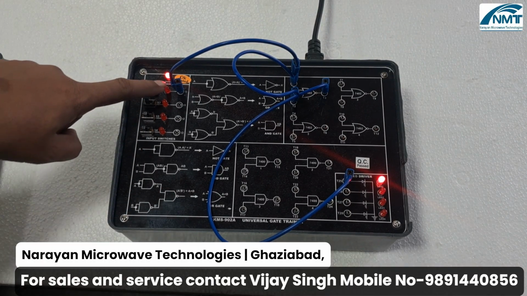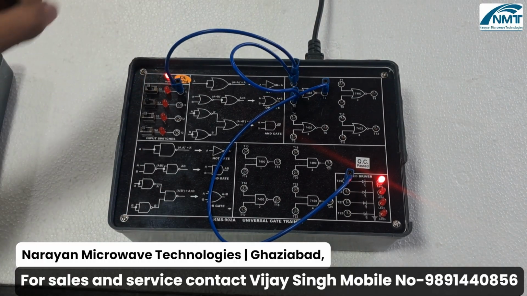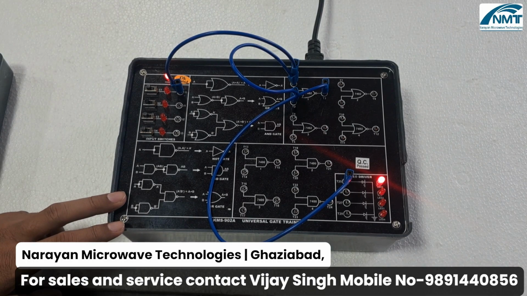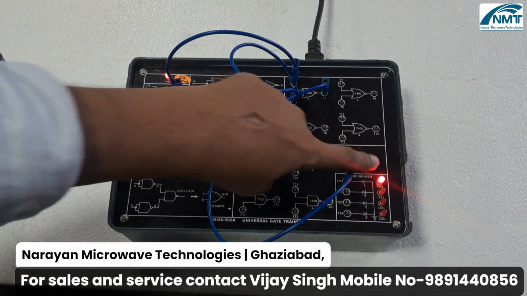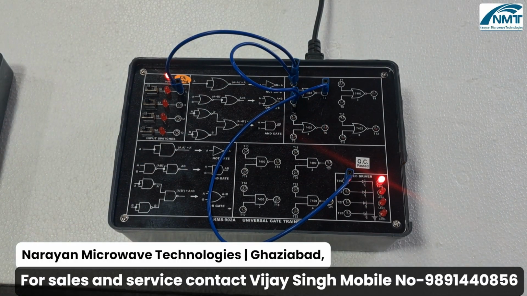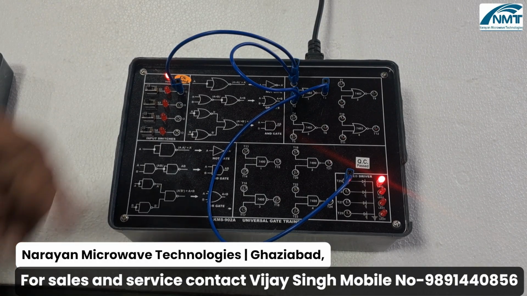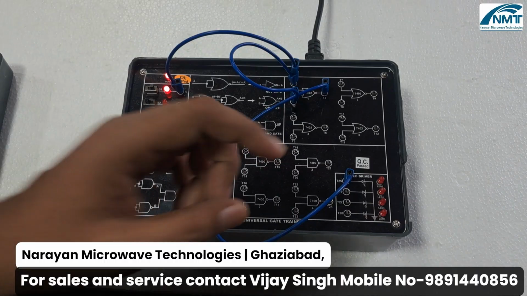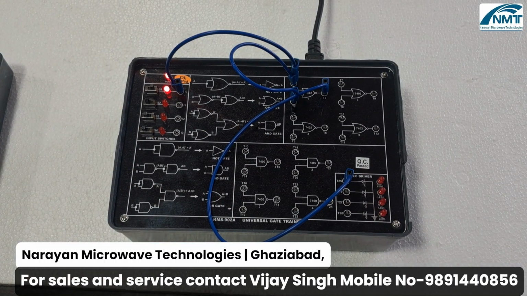As we know, the NOT gate is a single input and single output logic gate. Here, the input is 0 and the output is 1, because the output of a NOT gate is the complement of the input. Here, input is 0, so output is 1. If input is 1, output is 0. So this is our function of NOT.